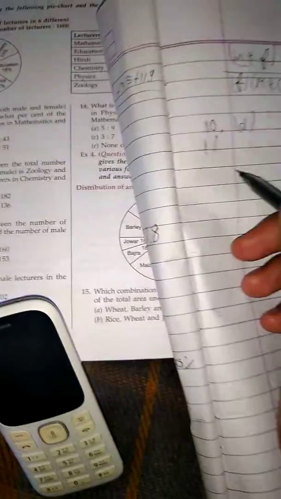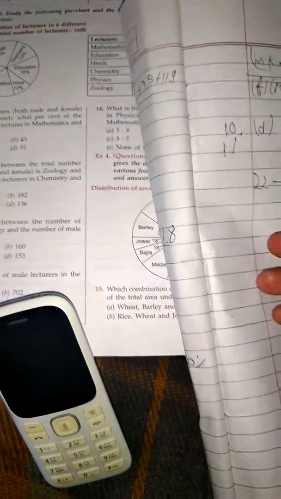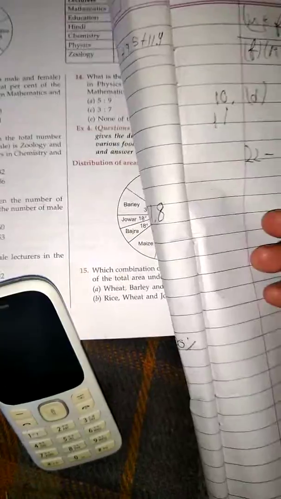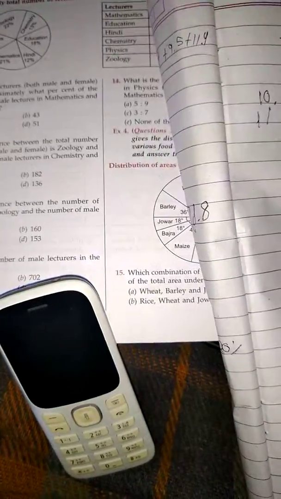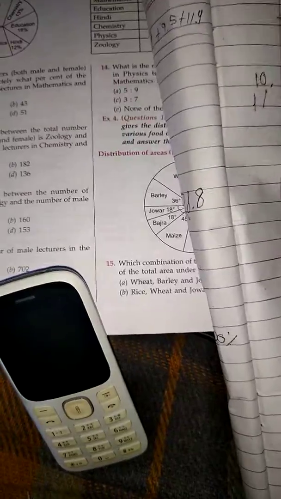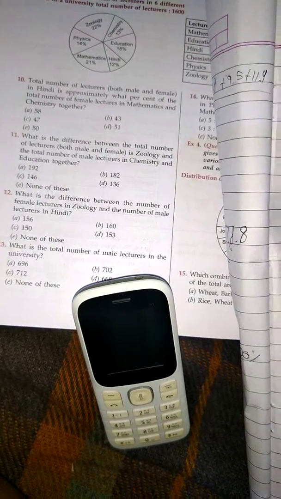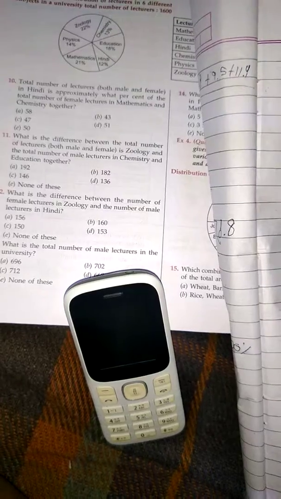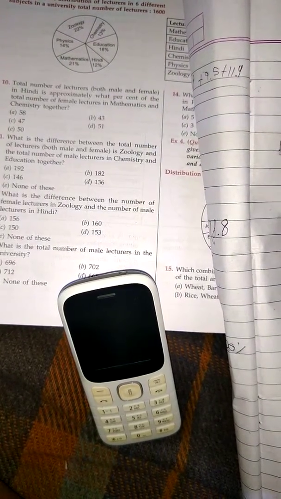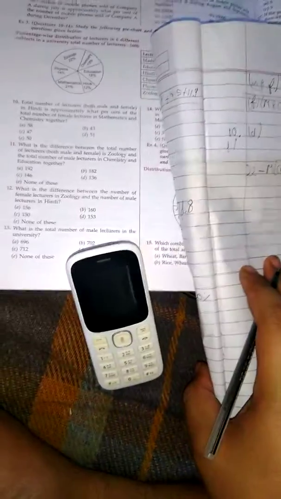In zoology we have 22%, both male and female, minus only the male lectures in chemistry and education together.